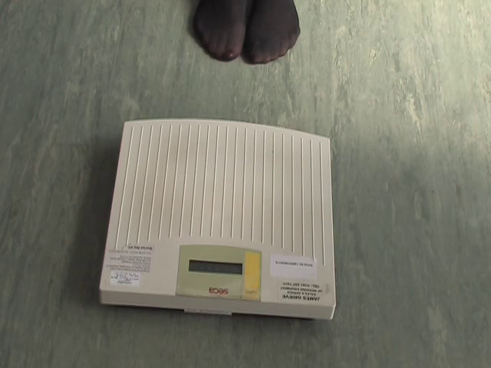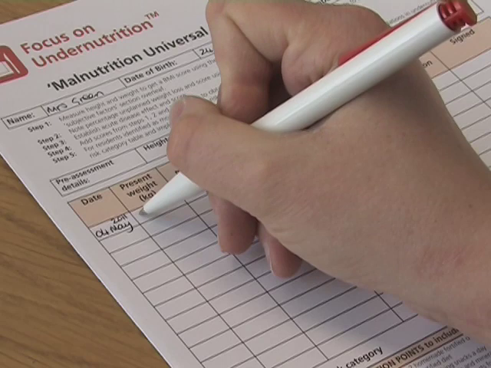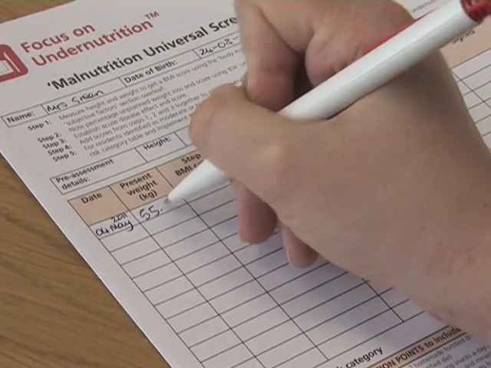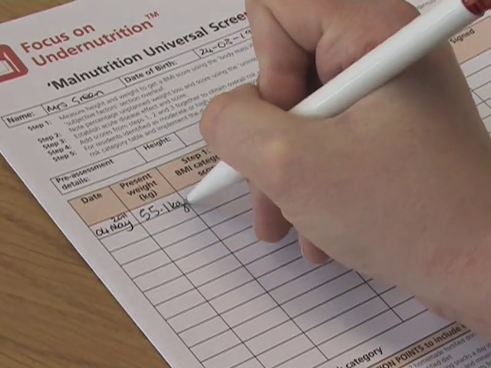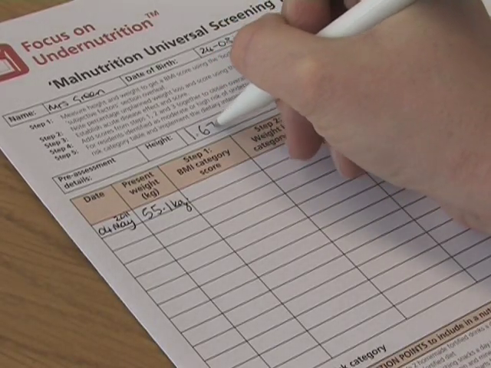First, obtain the person's weight in kilograms using Class 3 accuracy scales. Write this in the present weight column. Then obtain their height in meters and write this in the height box.